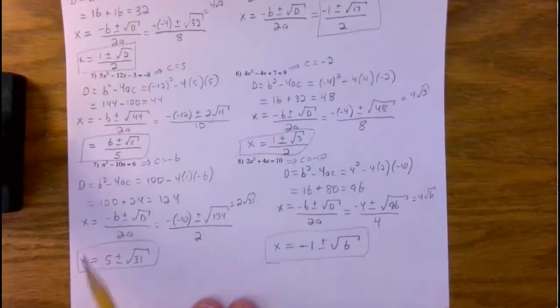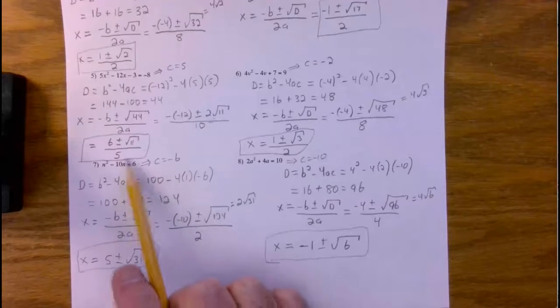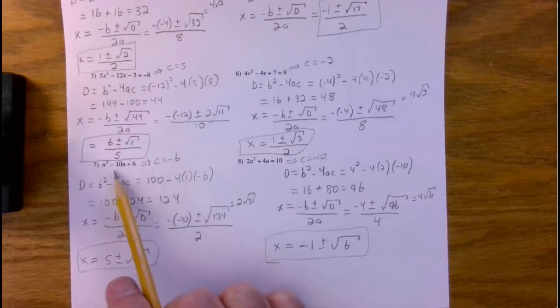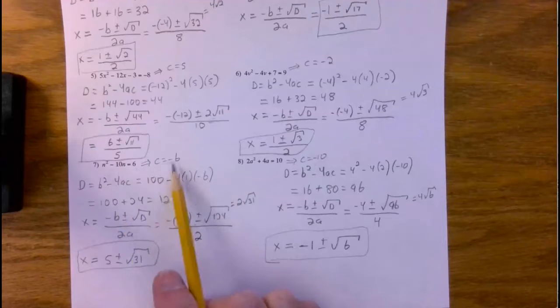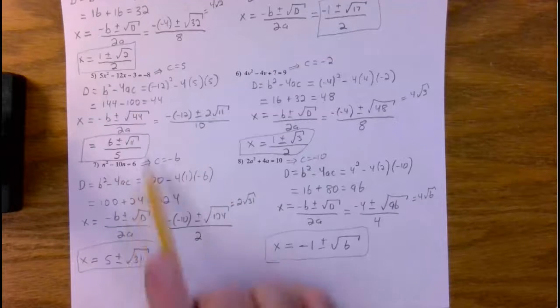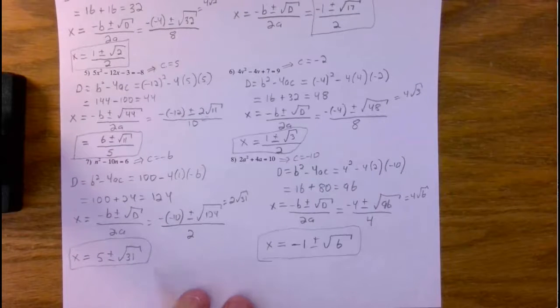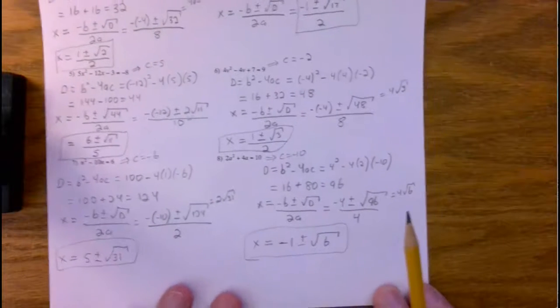All right, number 7. Again, calculate the discriminant first after getting the c to the other side. Now, there is no constant term on the left side here, so when I bring it over, c just becomes negative 6. I plug it in here, and this is what I got. Square root of 31. The denominator goes away.